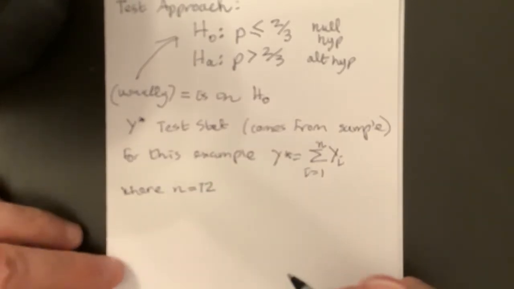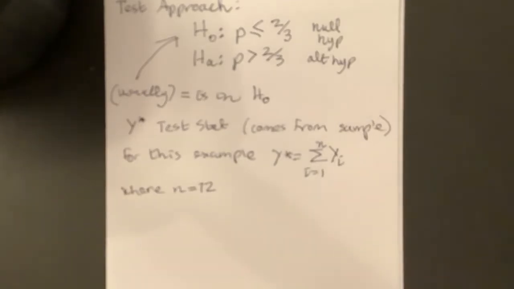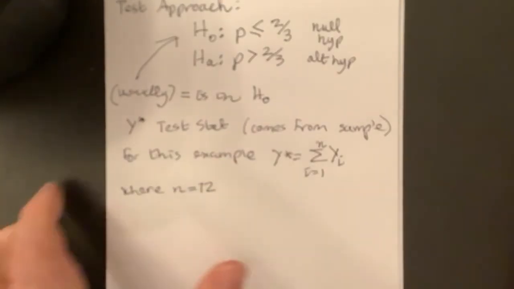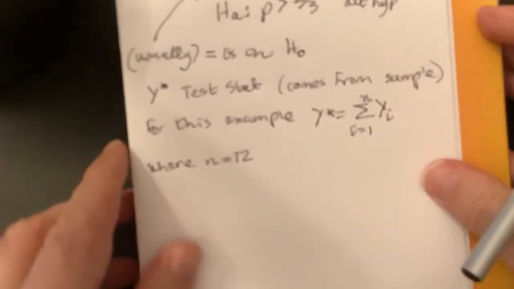Okay. I don't know what is going on with the focus here. Let me see. Maybe if I were a little higher here.